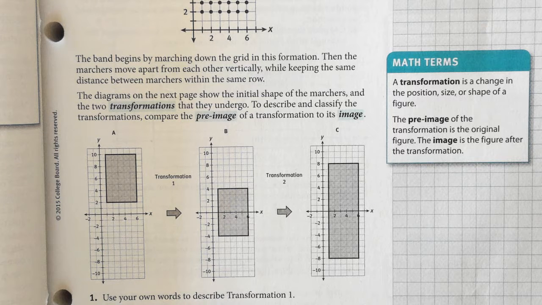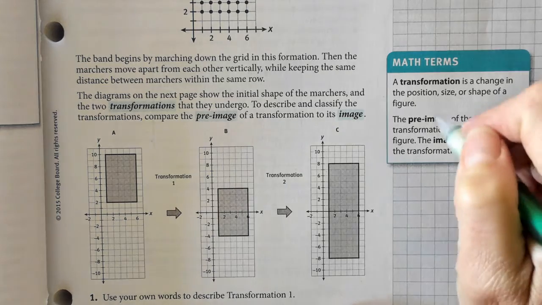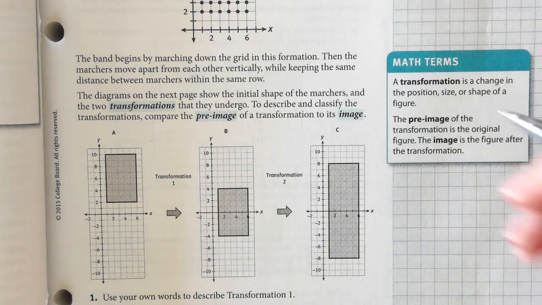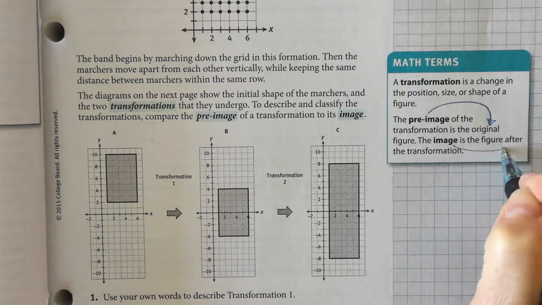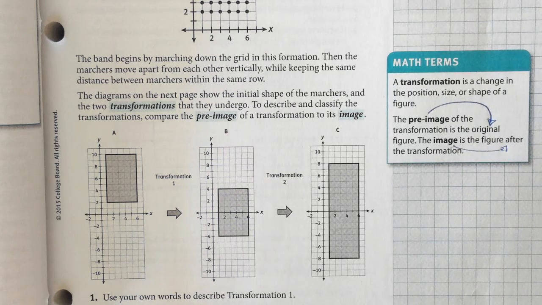Two more words that we need to get understood, and we kind of need to know these words. So this might sound bad. You've got to memorize it. You've got to know what these words mean. The pre-image of the transformation is the original figure. So pre-image is original. The image is after. So pre-image means before. Image means your final result.